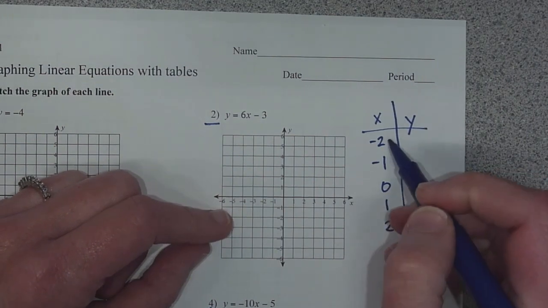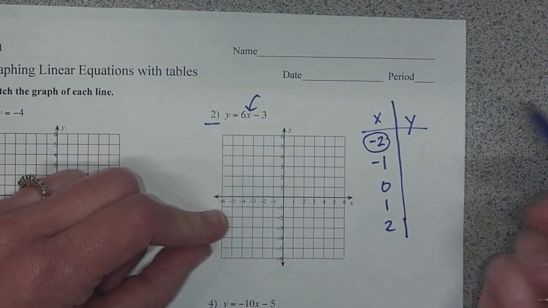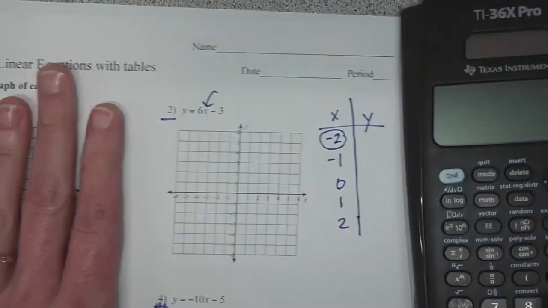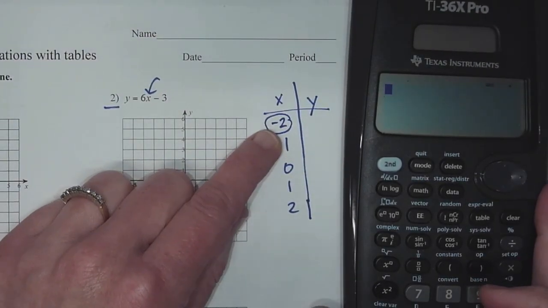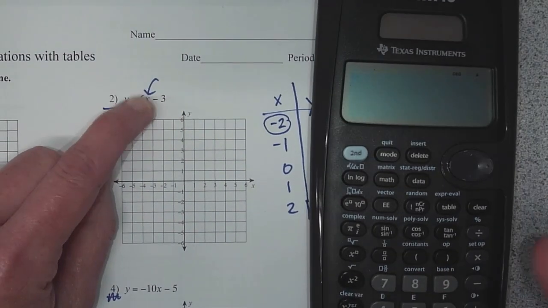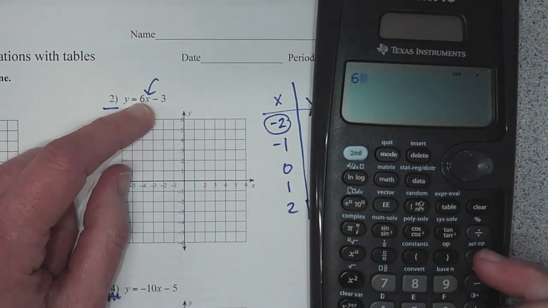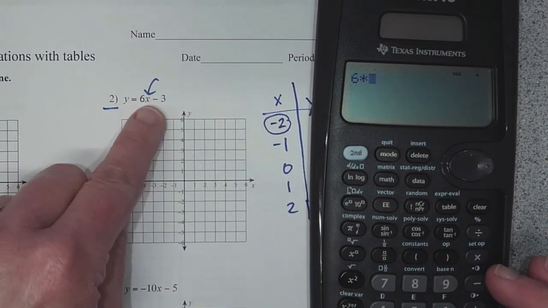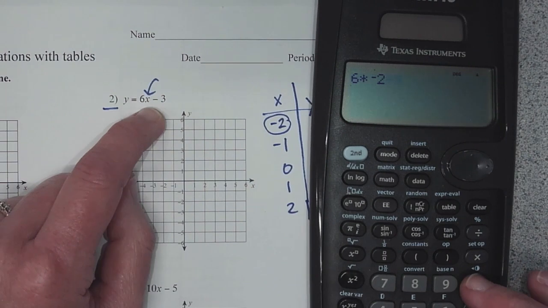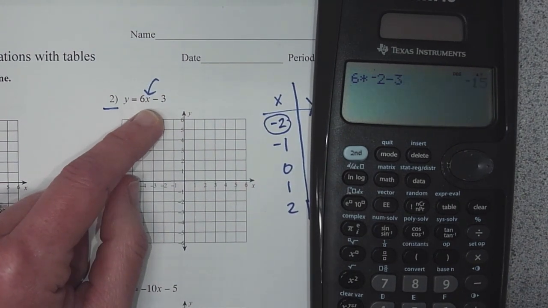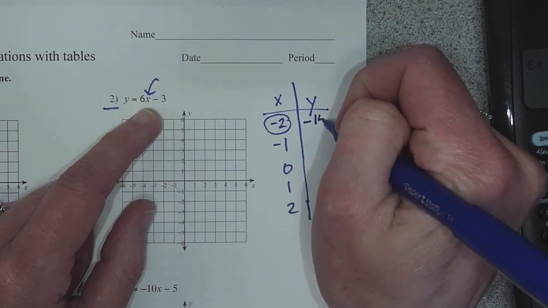And now what we're going to do is plug each value in for x in this equation and see what we get for y. So maybe you grab your handy-dandy calculator, and I'm going to start by plugging my -2 in for x. So we're going to start with the 6. It looks like 6 is multiplying by the x, so I'm going to go 6 times the value for x, which in this case is -2, and then I'll still do -3. And that is going to equal -15. So I'll put that under my y value.